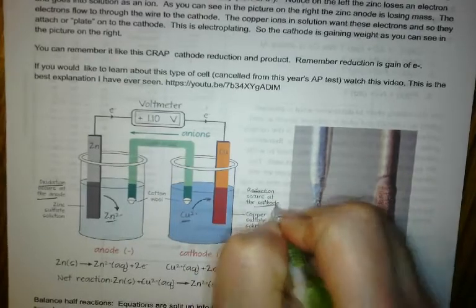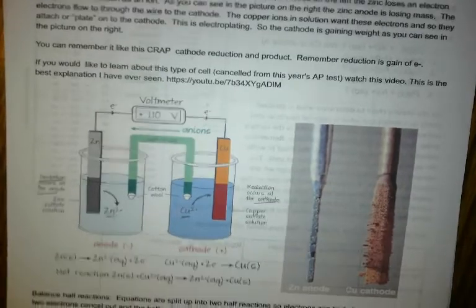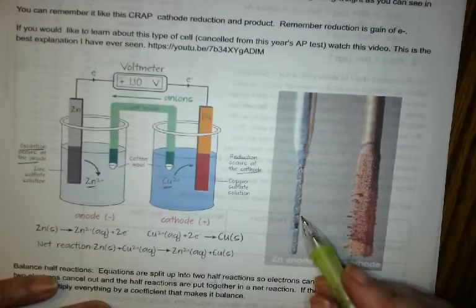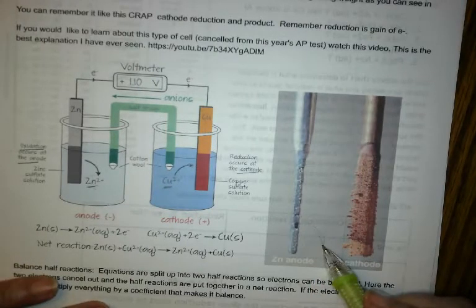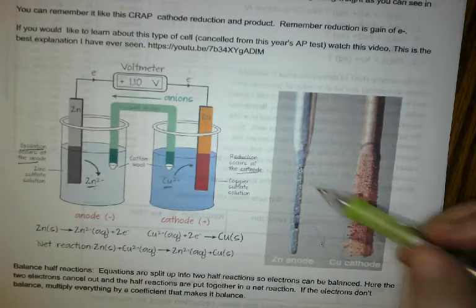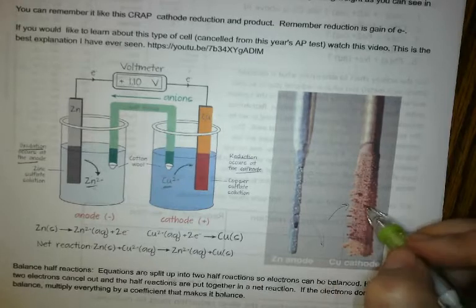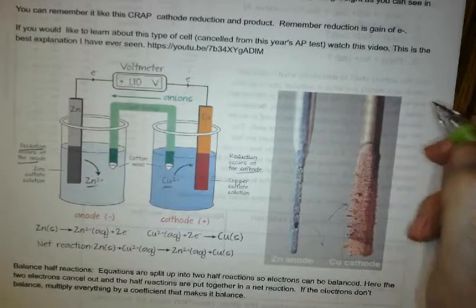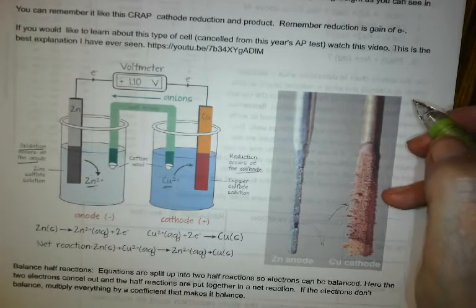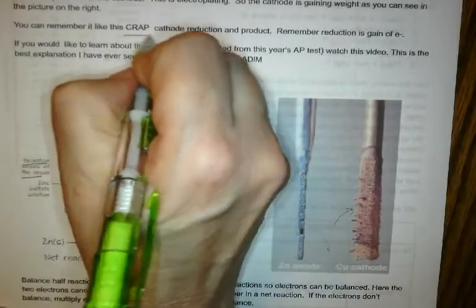Reduction occurs at the cathode, okay, and you can see the anode actually gets smaller. Those zincs fall off into solution. Why? Because they lost their electrons. They were oxidized. The electrons come over here, and the copper starts plating on. How do I remember this? I remember this using the analogy crap.